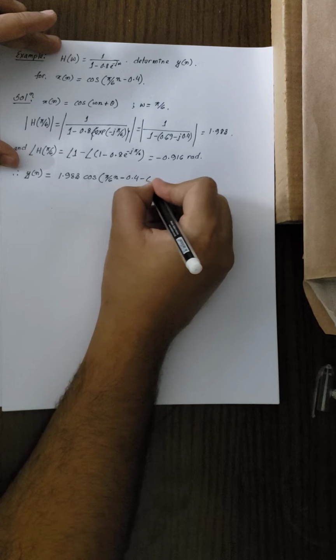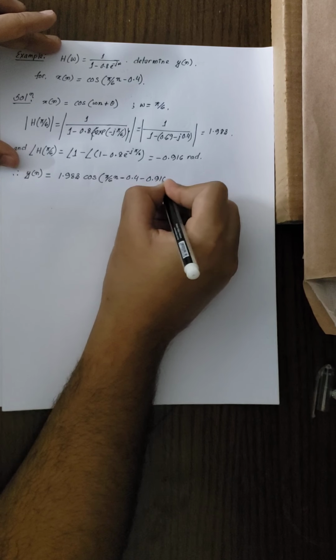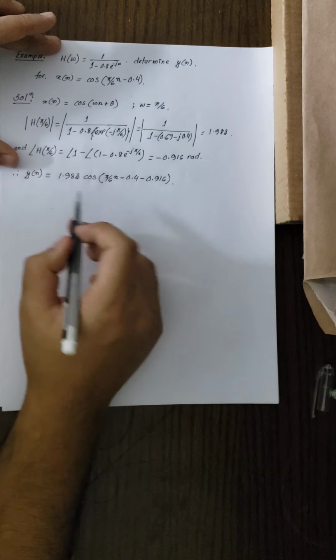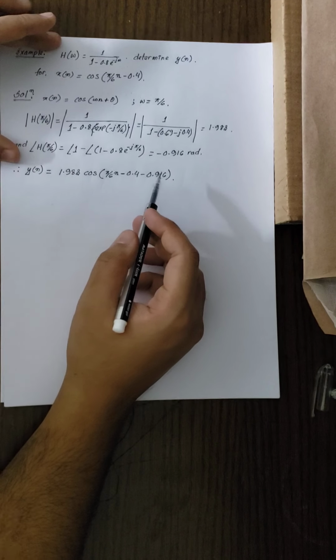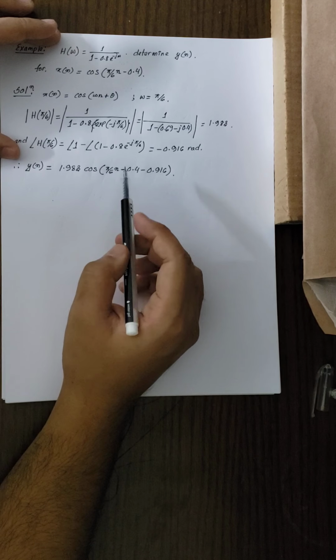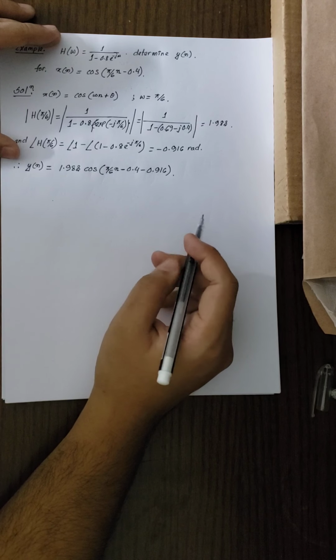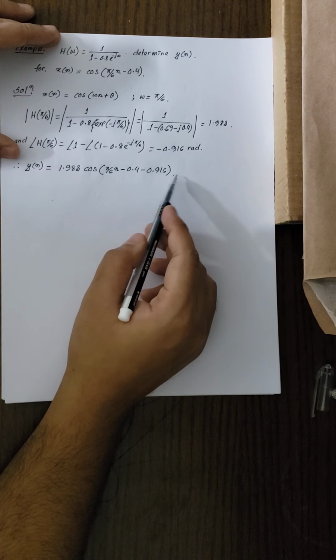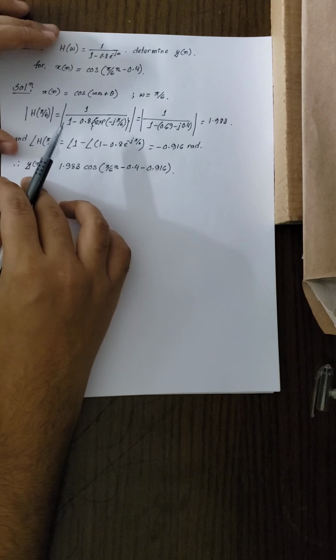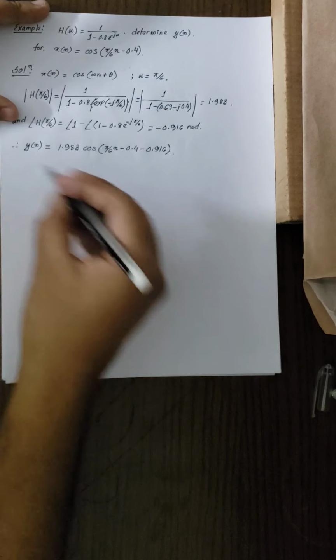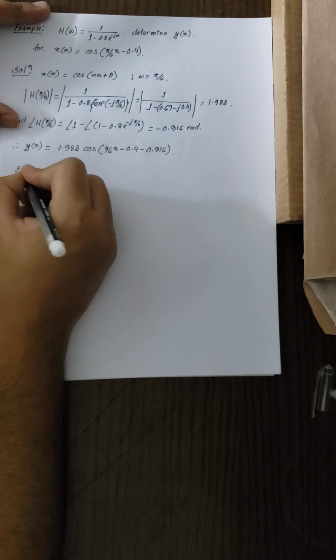So this is minus 0.916. So this is our required output value. You can simplify, just add these two terms up, and if you keep the result up to this, no problem at that. Okay, let us look at another example.